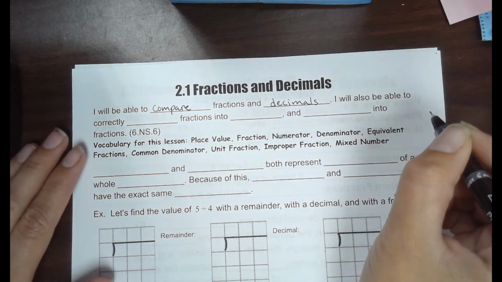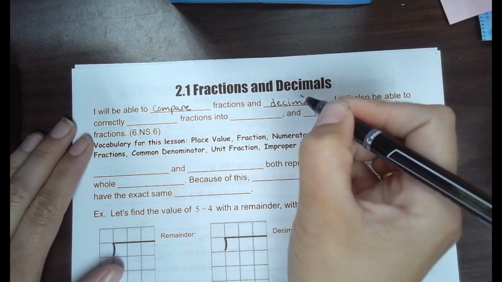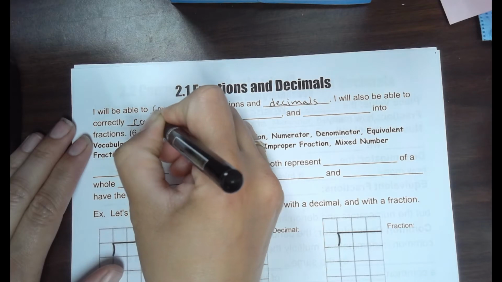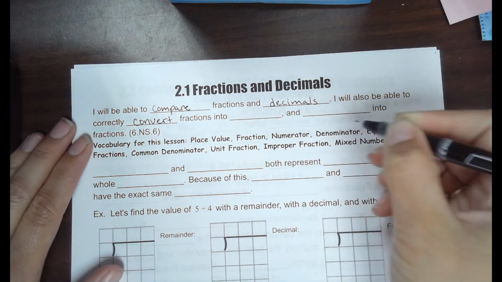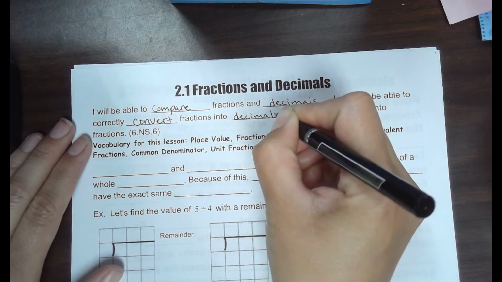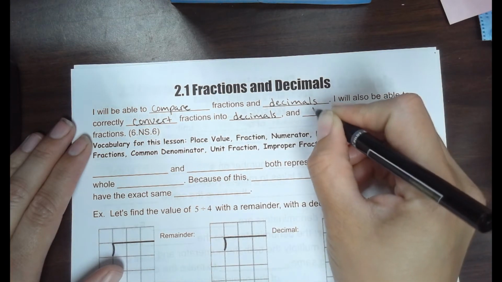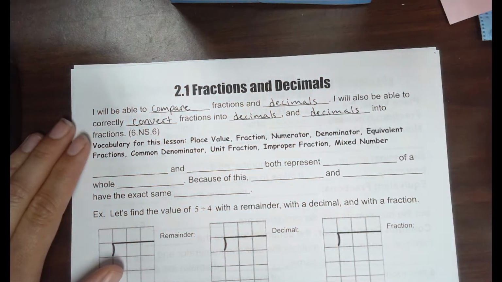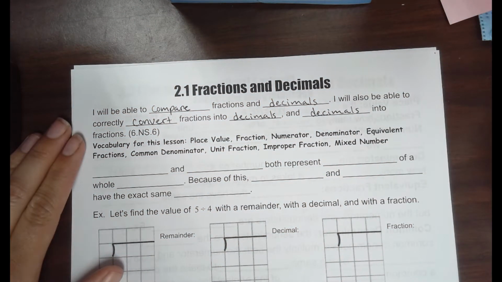I will also be able to correctly convert fractions into decimals and decimals into fractions. All right, that's what we're going to be able to do today.